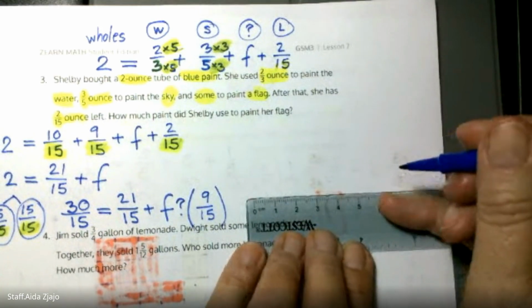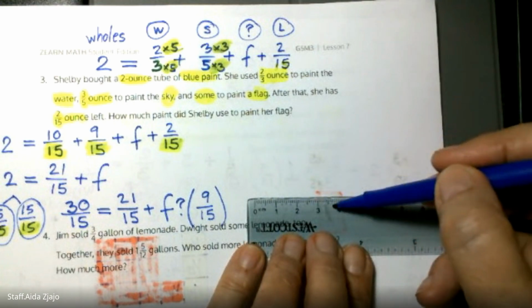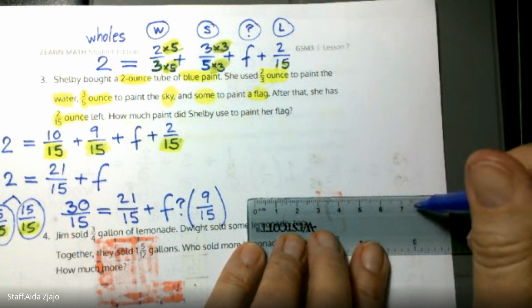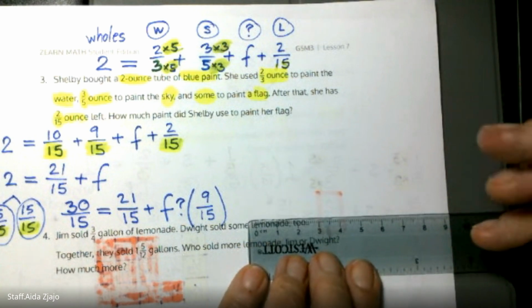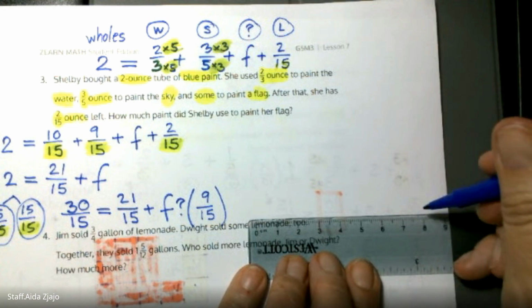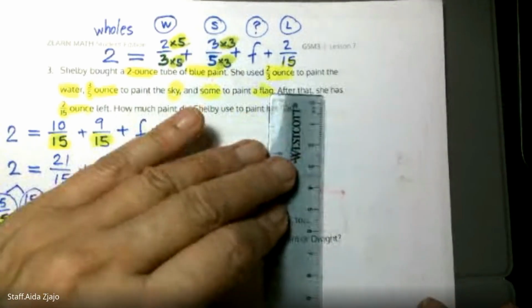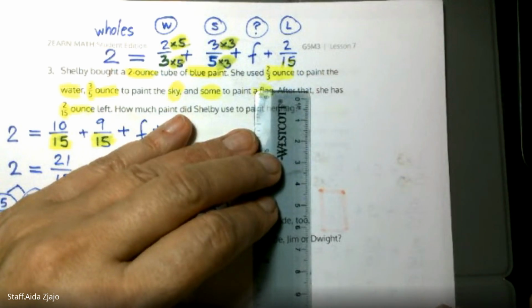I'll do 1, 2, 3, 4, 5, 6, 7, 8, 9, 10, 11, 12, 13, 14, 15. So 7.5 and 7.5 would be 15. But I want to see if I have the length from here, 7.5.